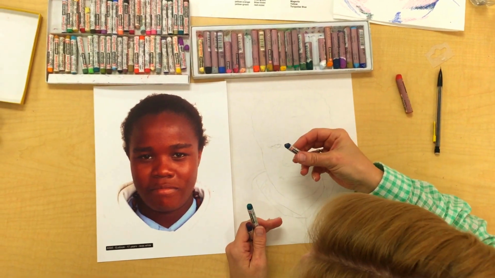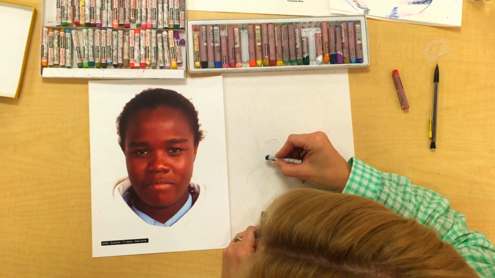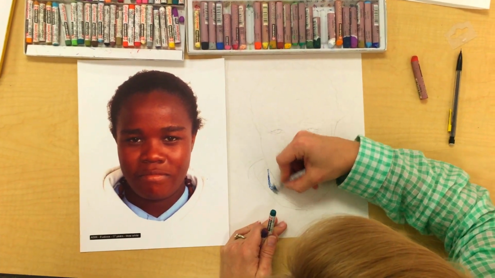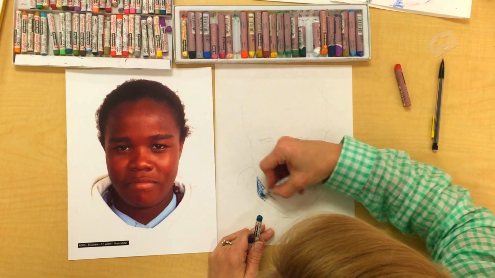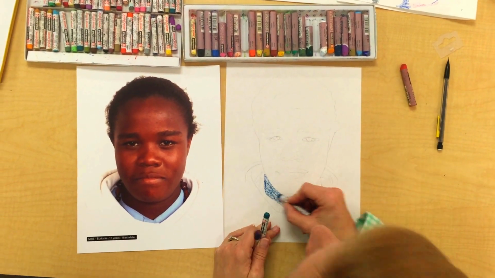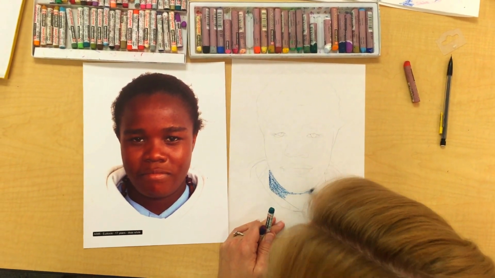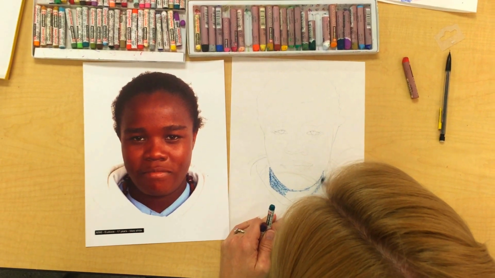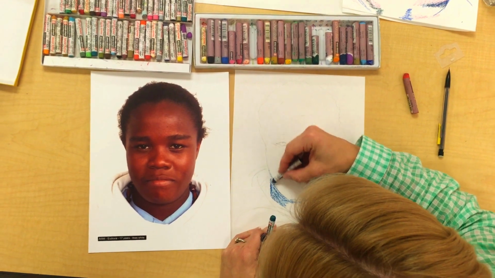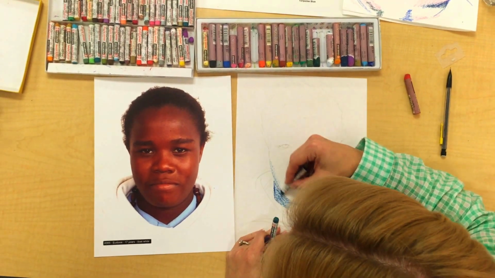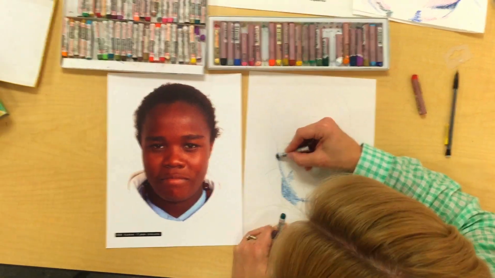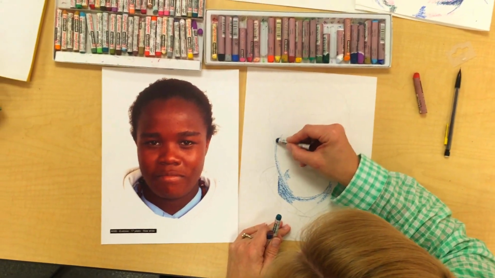So I'm taking the dark blue probably to start, and I'm going to start in here on her neck, and I'm going to put these dark blues. And I'm going very lightly. I don't want to press very hard because I want to have room to blend. If I press too hard with the oil pastels, then I don't have much room. They don't want to blend very much. I'm going to get like a mud on my page very quickly.